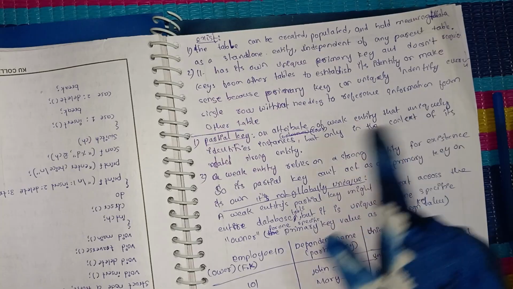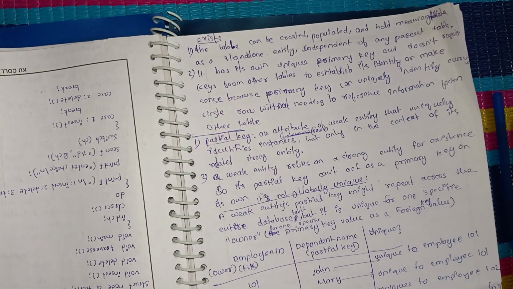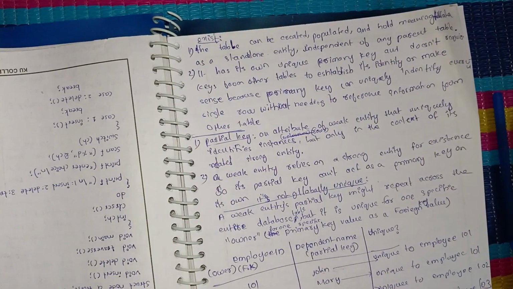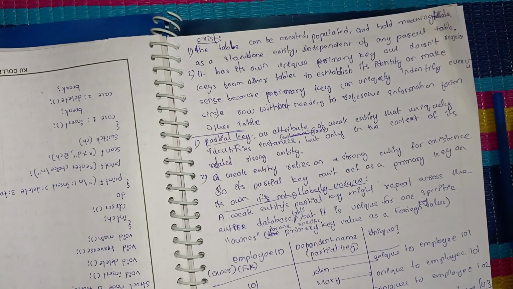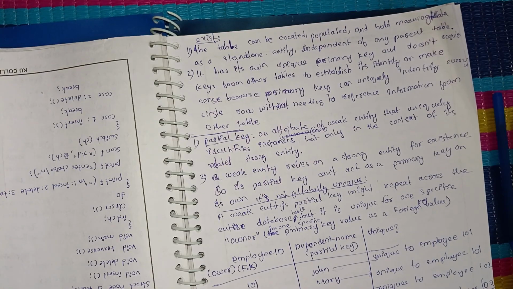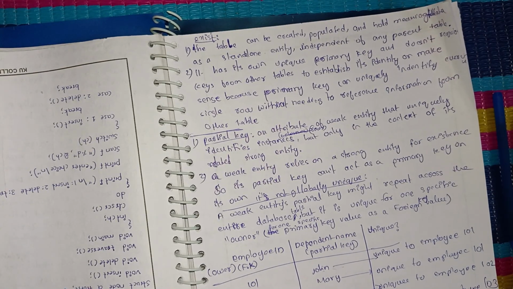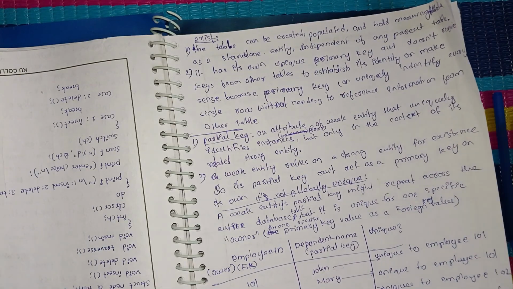It uniquely identifies each row in the table only if it combines with the primary key of the parent table. Parent table means strong entity table.